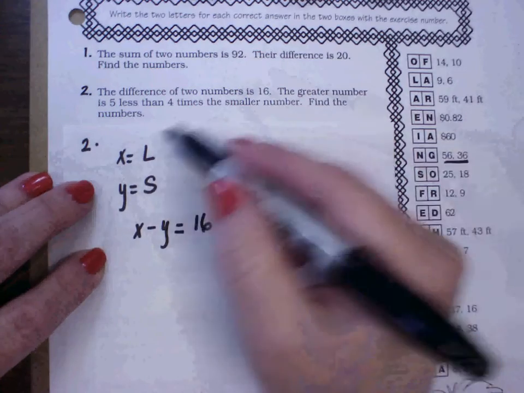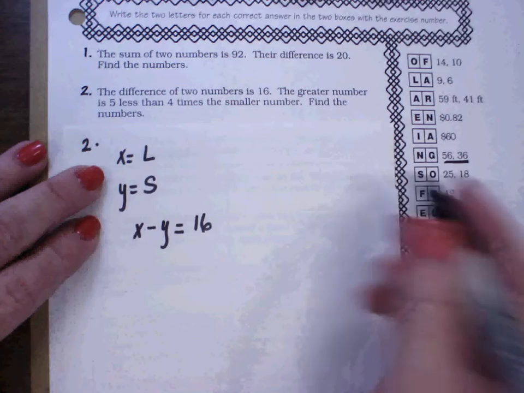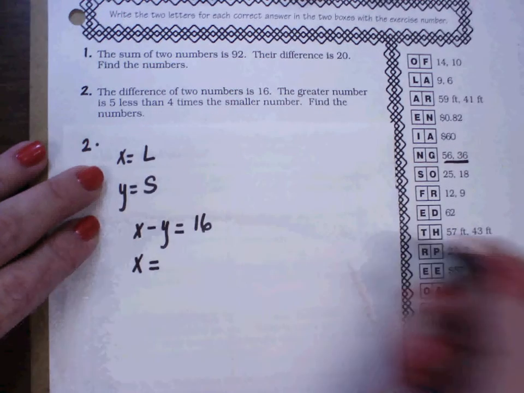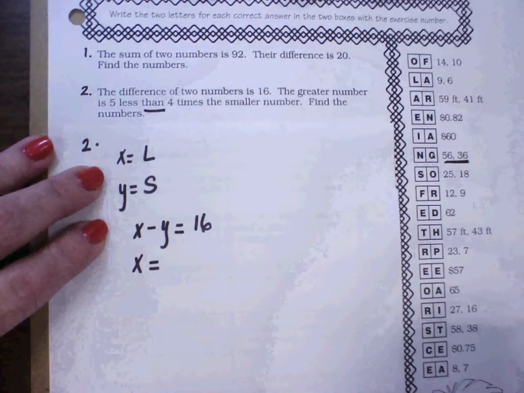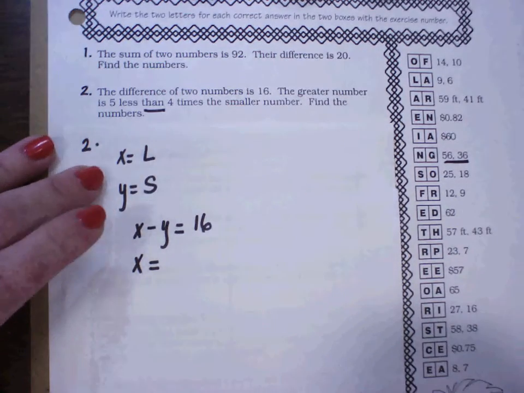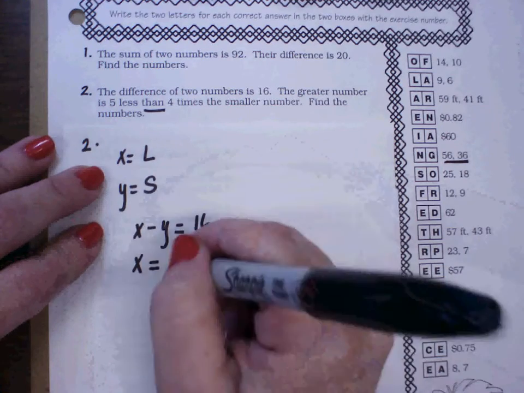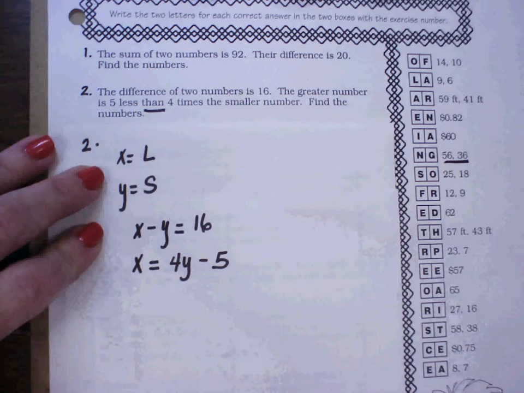The greater number is, what's the greater number? X. 5 less than, backward words. So how do I translate that? 4y, take away. Very good.